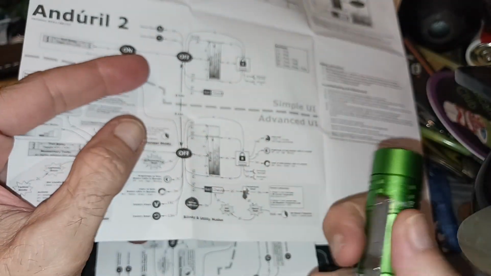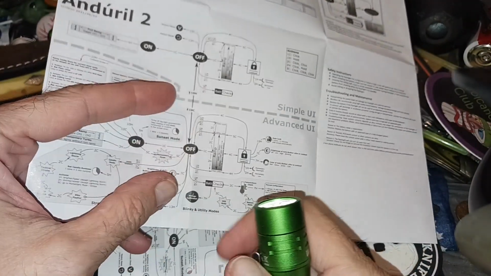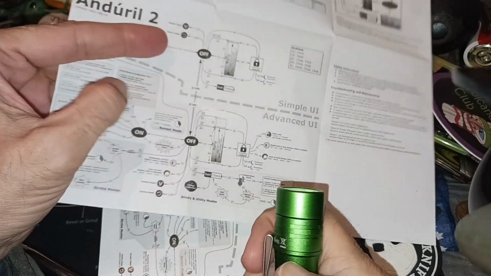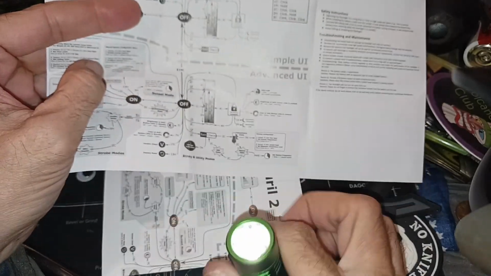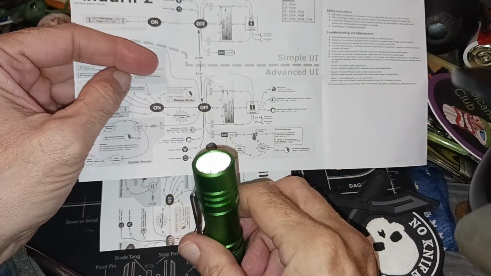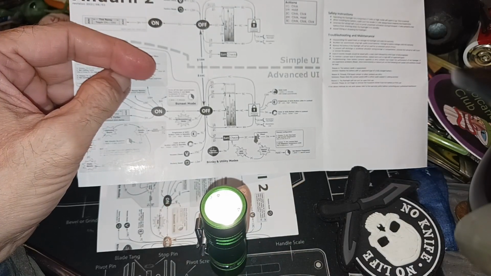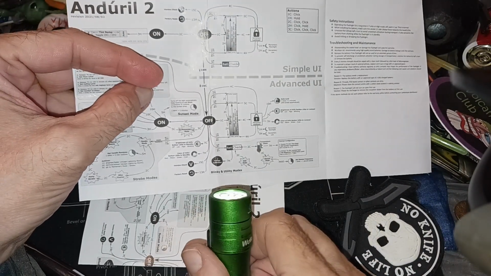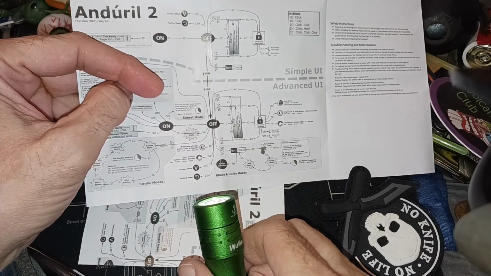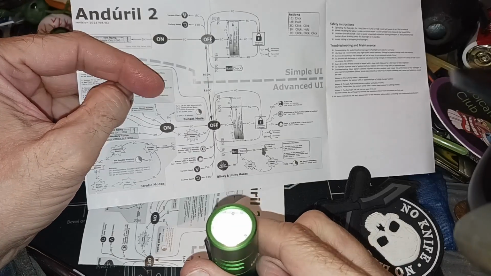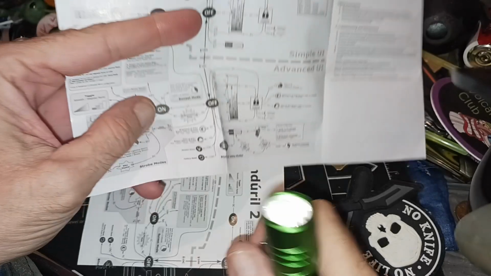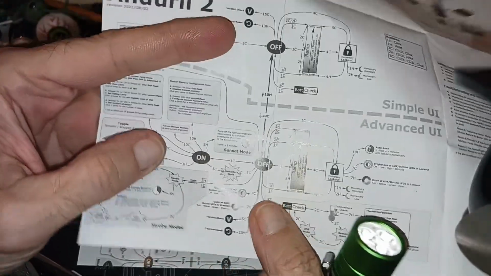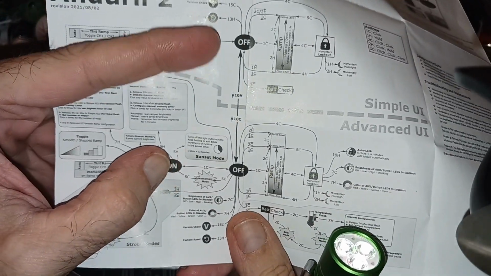So with this light right now, let's say you want to go to sleep. You need some light, but you don't want it to run your battery down all night. So you leave this on, just sitting there, with a diffuser on or something, and within 5 minutes you're out. It'll turn off automatically. I'm not going to wait 5 minutes. I'm just saying that's how that's done.